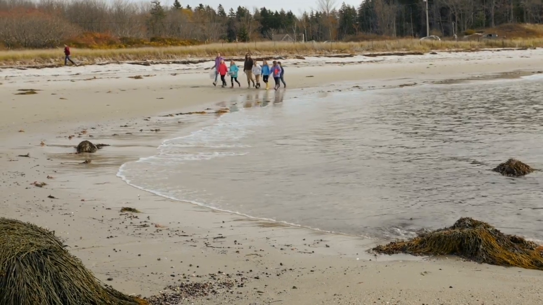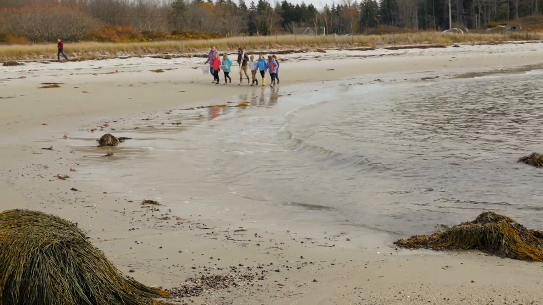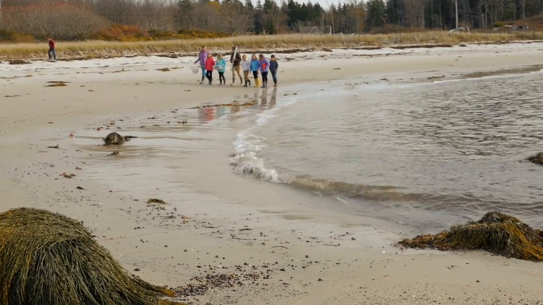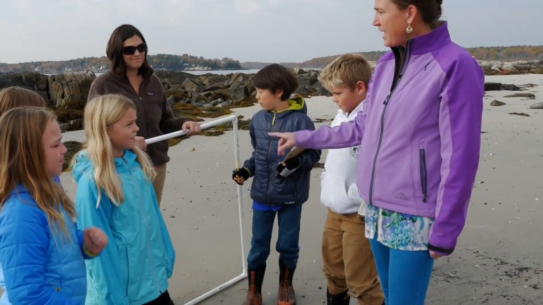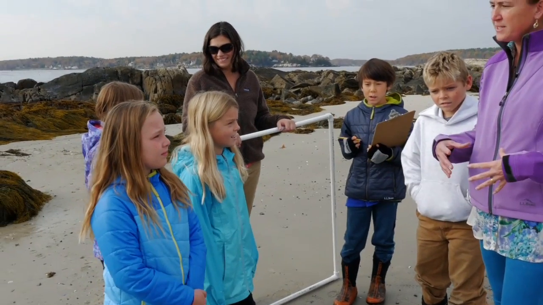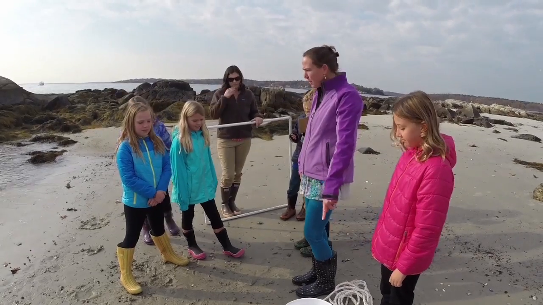So today we were doing a study on the biodiversity and water quality. What we want to find out is if the water quality changes, does the biodiversity of the tide pool change? We're going to do the quadrant with Miss Norton, and we're going to see how many species of different creatures we can find, and we're going to test the water.